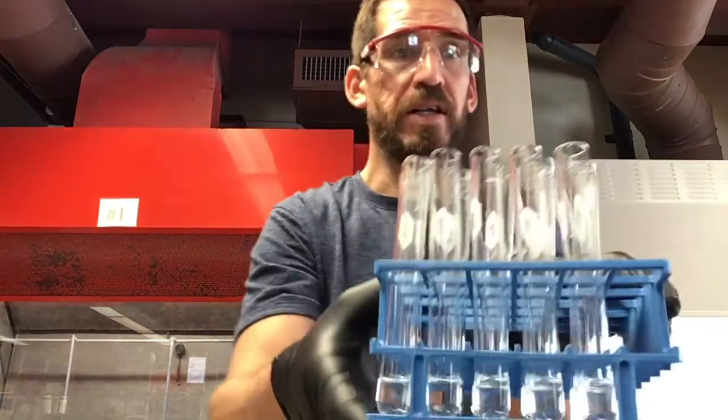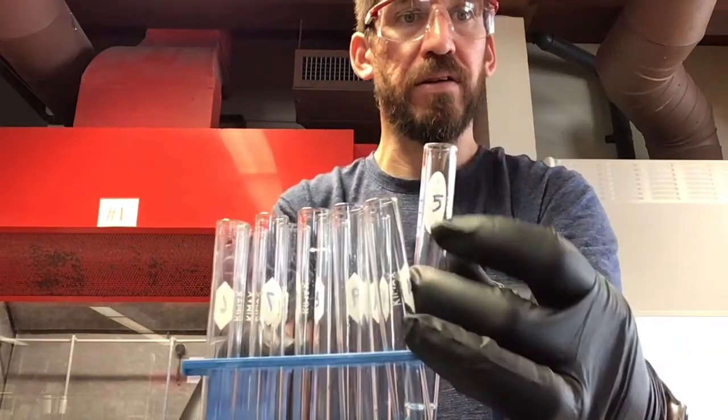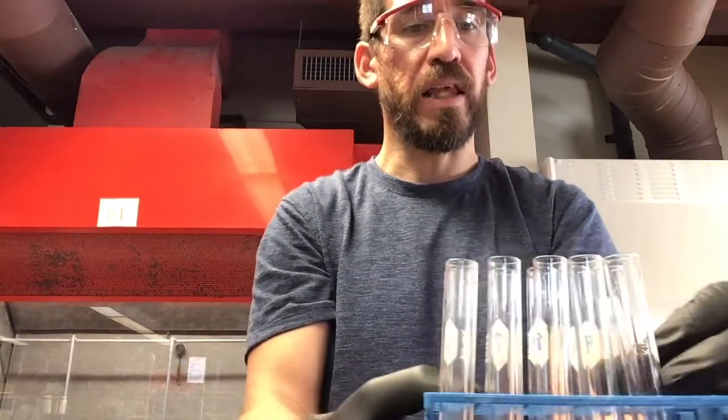So what we're going to do first is the Sn2 condition. What I've actually done is set up 10 test tubes right here, and you can see that I've labeled them numbers 1 through 10. So here's a 5 for you. I labeled them with a Sharpie because it doesn't come off very easily. It does come off. You can hit it with some isopropanol or rubbing alcohol or acetone when you're cleaning your dishes, and it'll come off.